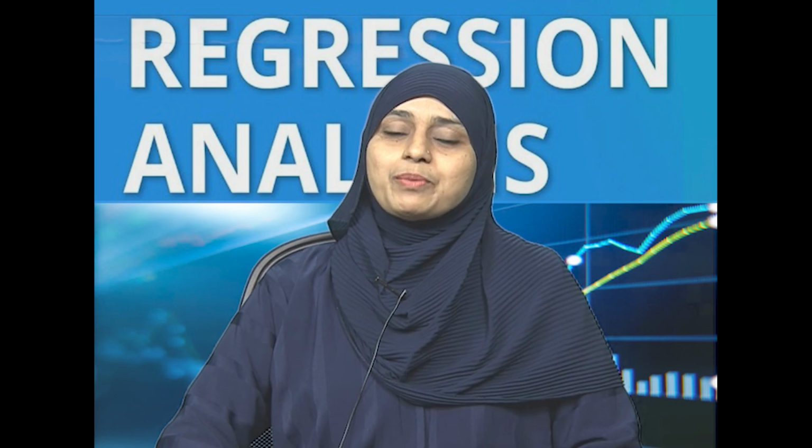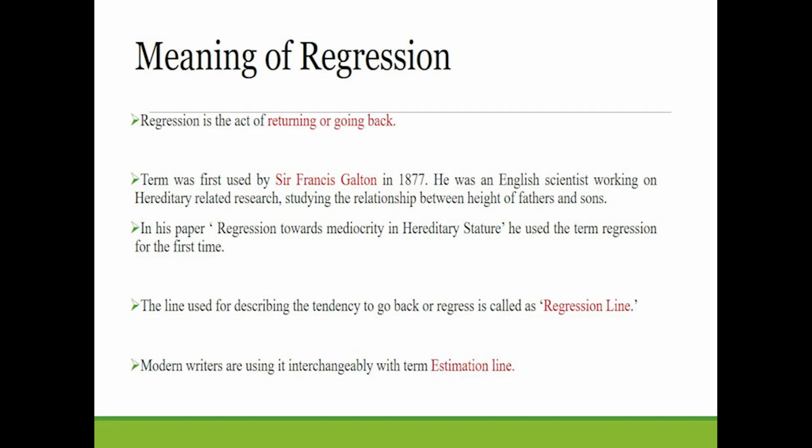And the line that he was using to describe this kind of a relationship or a tendency to go back, he used the word regression line. His publication was in the form of a research paper which was titled Regression Towards Mediocrity in Hereditary Stature, where he used the term regression for the first time.